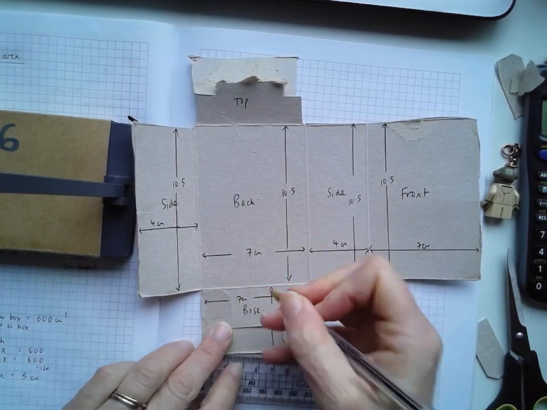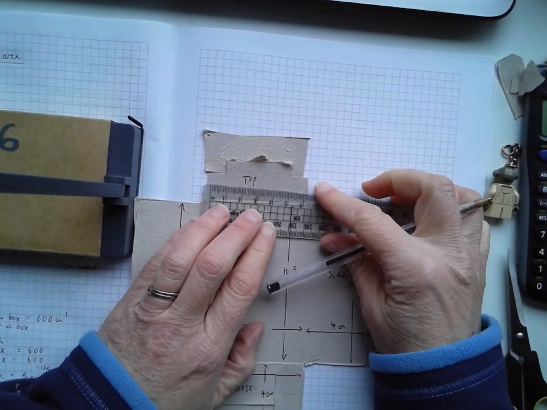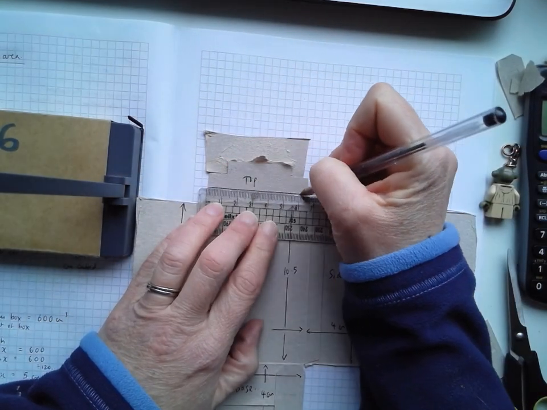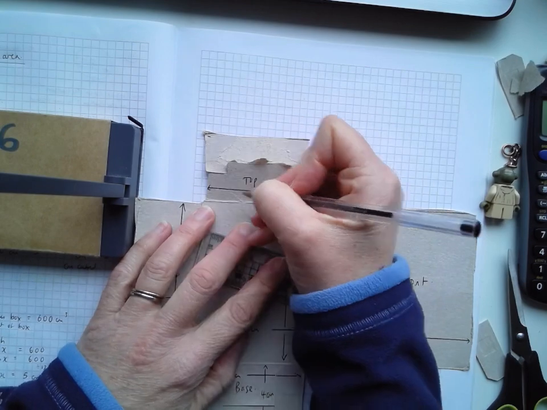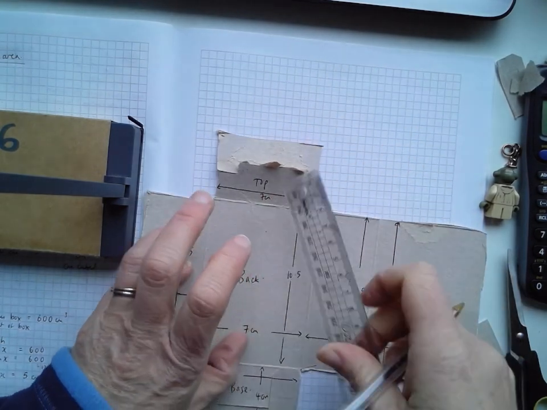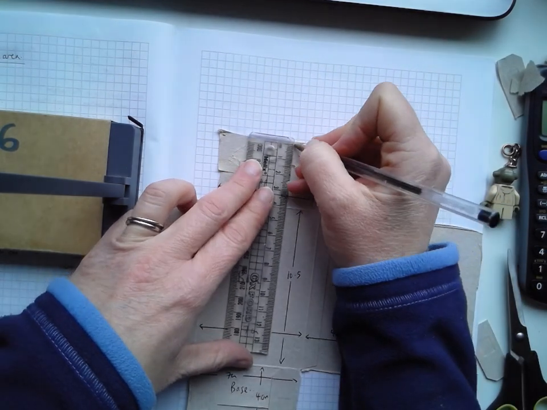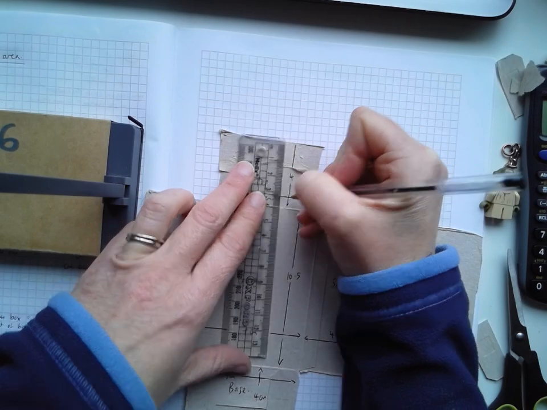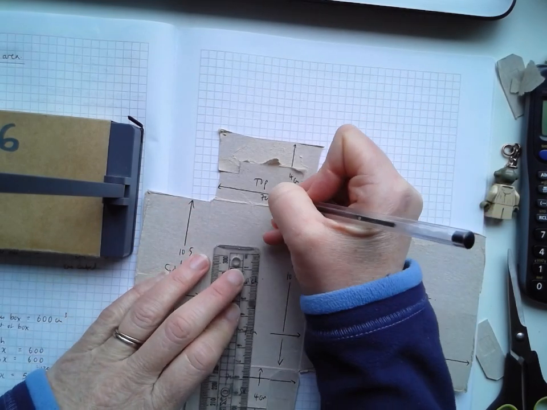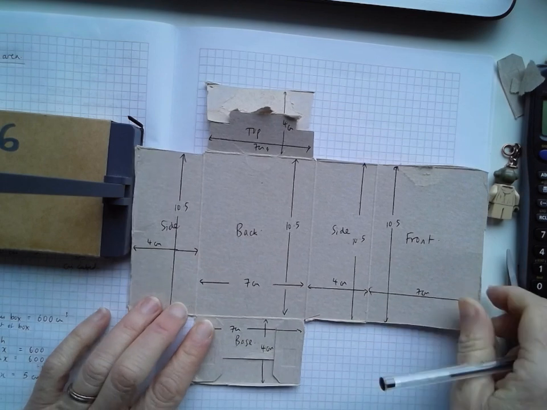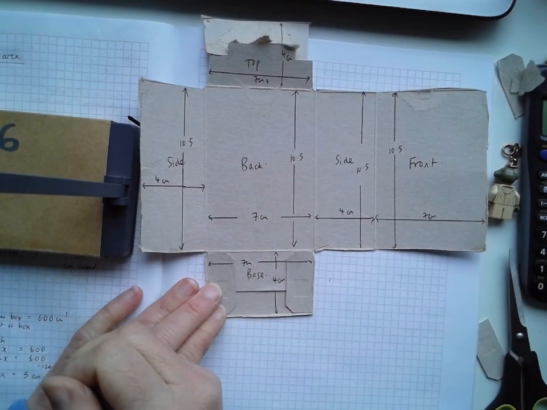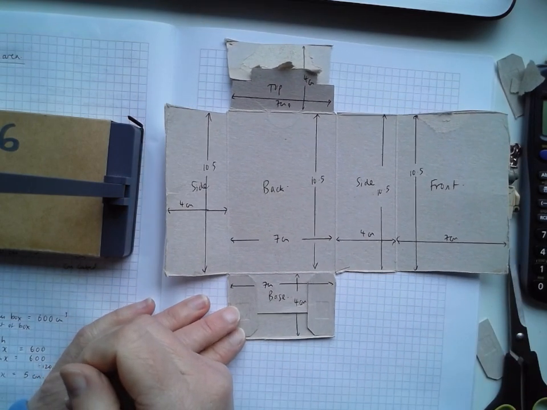And then the top will be the same. So that'll be 7. I know it doesn't quite look like that, but it's just the way I've cut it. And this will be 4. Okay, so that's our measurement of all the different parts of our cardboard box, our miniature cornflakes box.